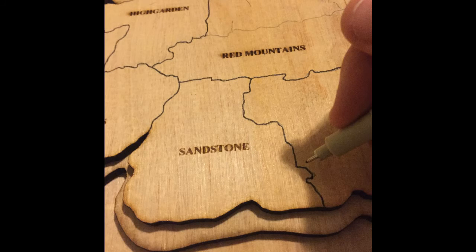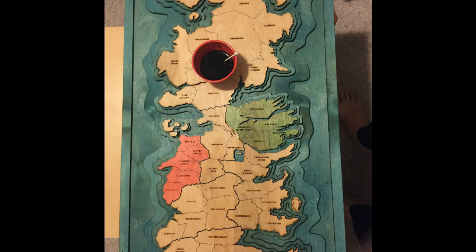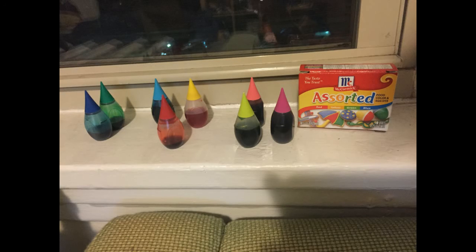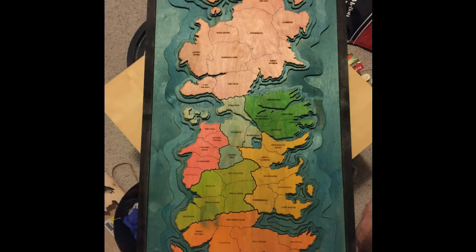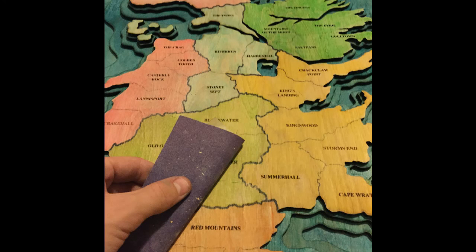Next, I decided to stain the ocean and various territories different colors to give the project a more game-boardy feel. I purchased food coloring and mixed it with warm water before applying a couple coats to the wooden model. This worked surprisingly well and served as a great substitute for more expensive wood stains. Lastly, I sanded down the surfaces to give the map a more rustic look.